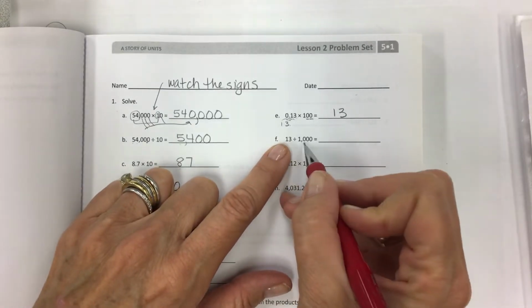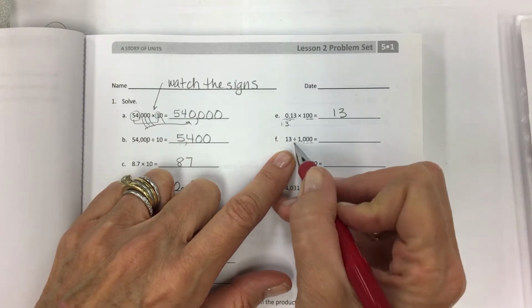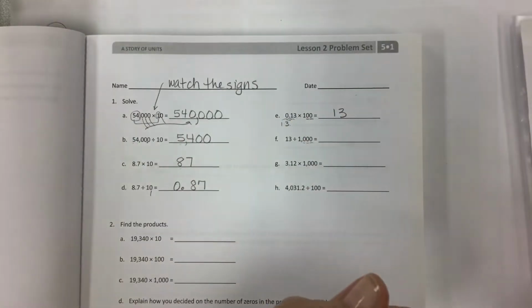Divide 13 by 1,000. I need 3 shifts. Dividing means shift to the right.